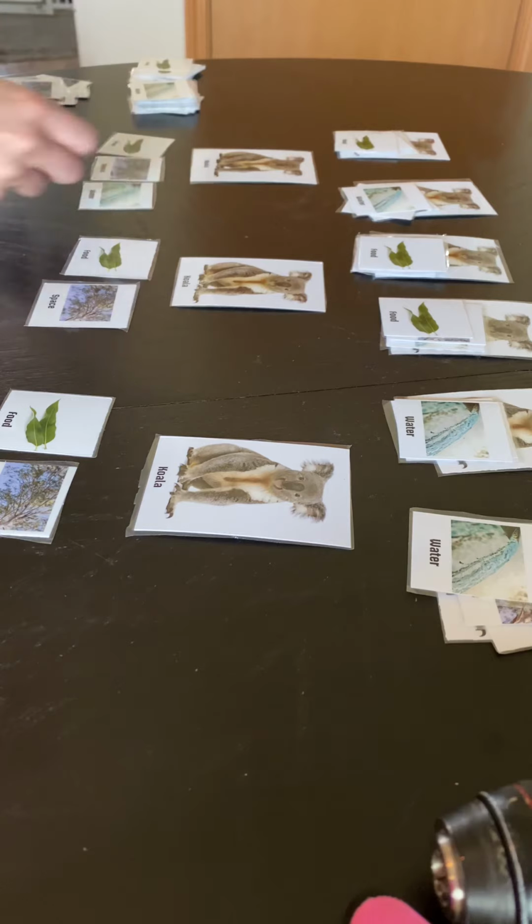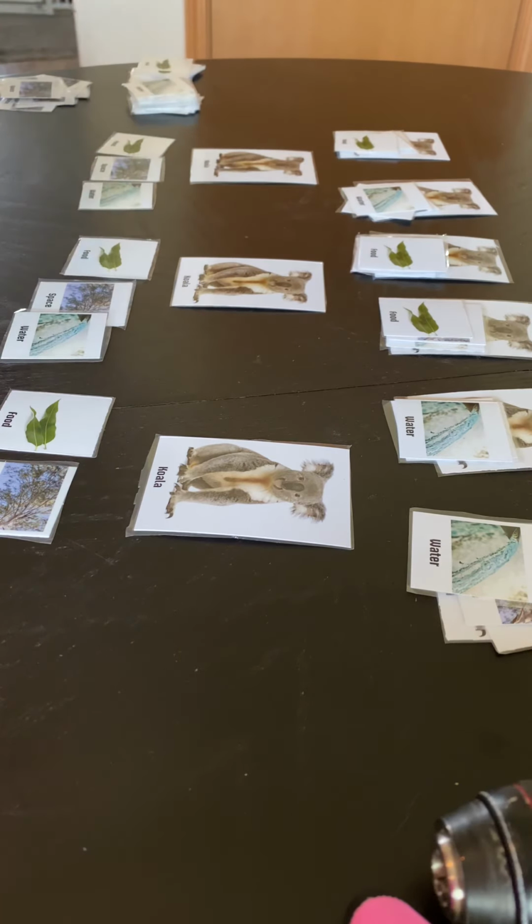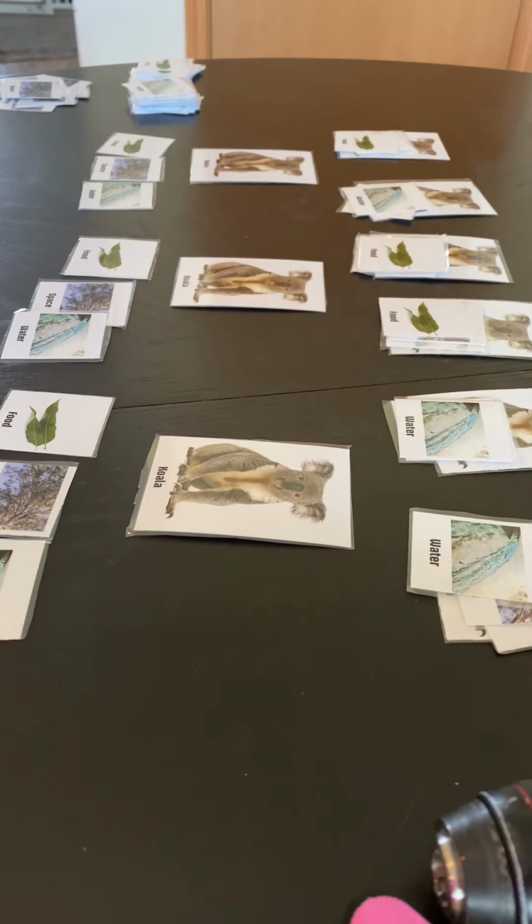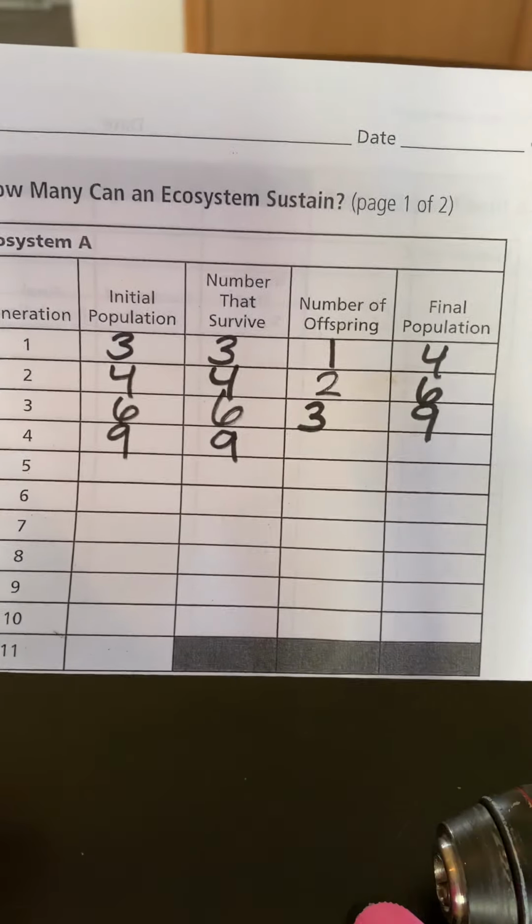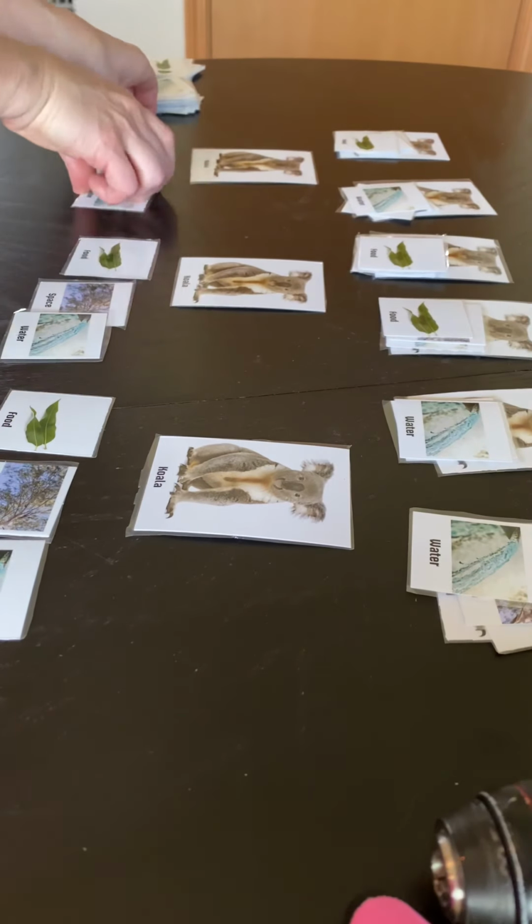And each one of these is going to get a water card. So far, we haven't reached the carrying capacity of the environment, because the number that are going to survive is all of them. So all 9 of these koalas were able to survive.